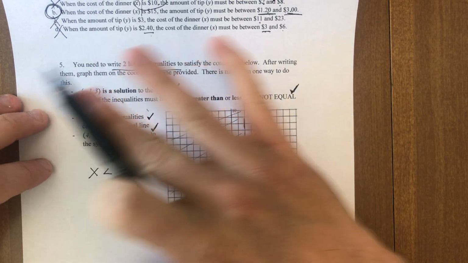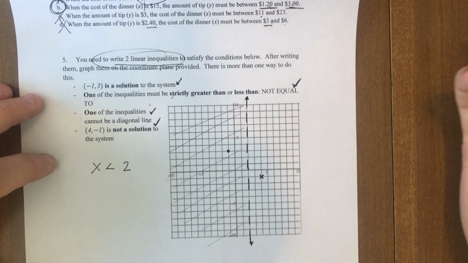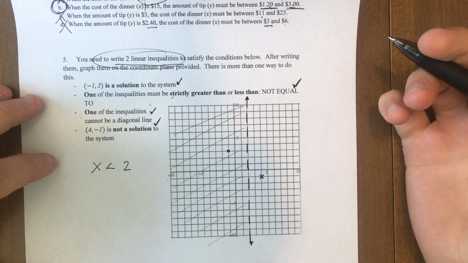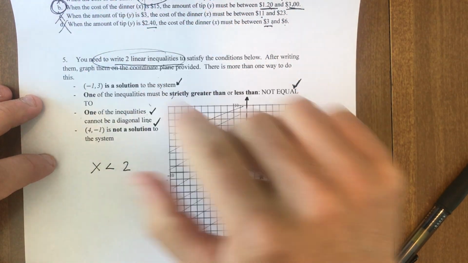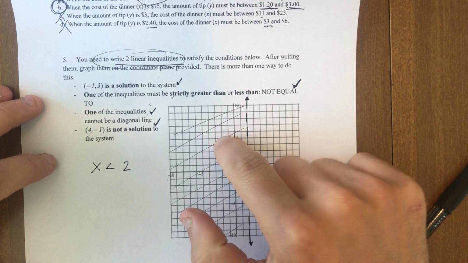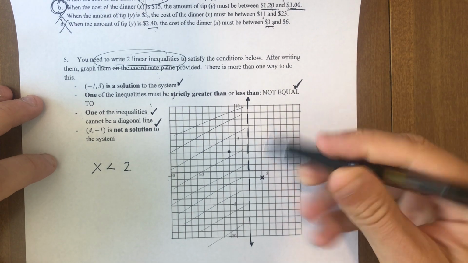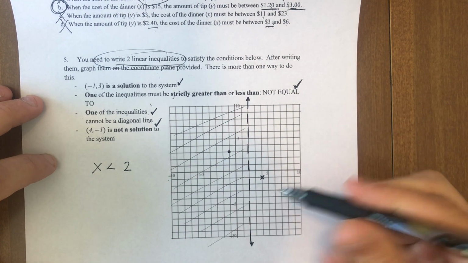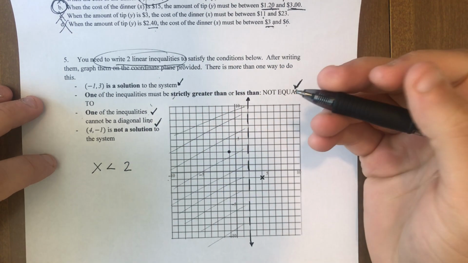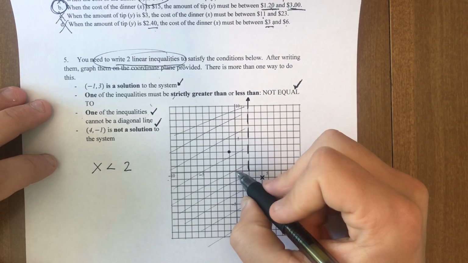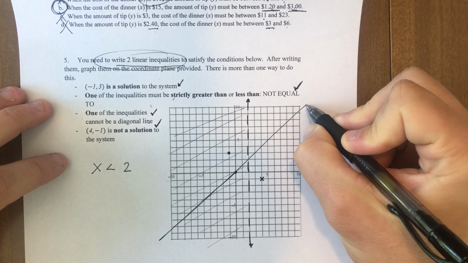which does everything I need to, except for the fact that I'm supposed to write 2. I've only written 1. So I need to draw another line that will keep the shaded region over in this area. I could draw a diagonal line that shades both sides. That's fine, because remember, for a system of inequalities, to be a solution, you've got to satisfy all. So, easiest way to do this, I'm going to draw a diagonal line that goes right through the origin.